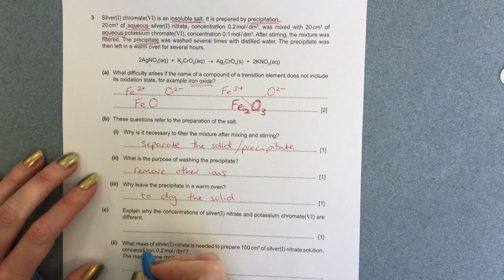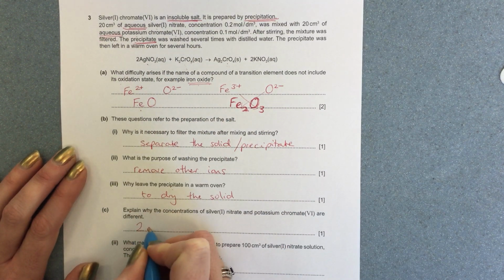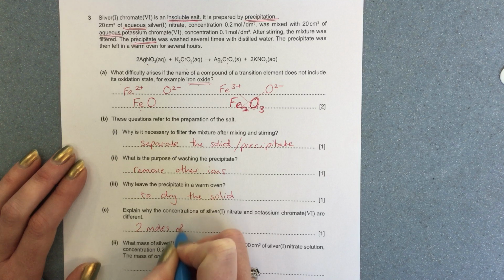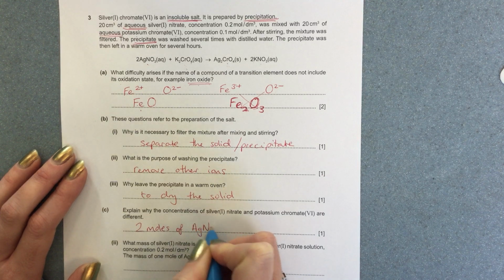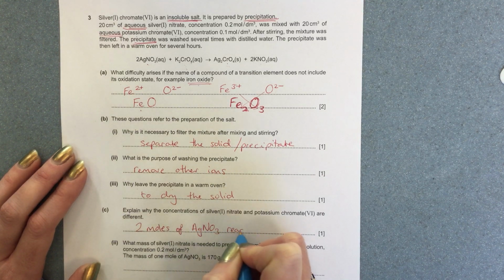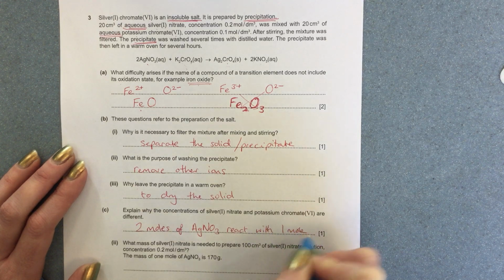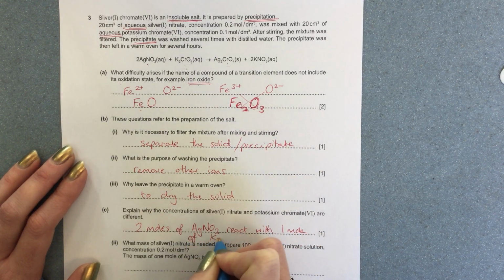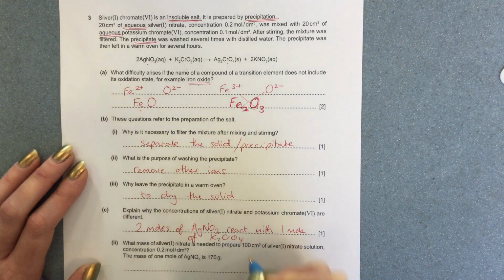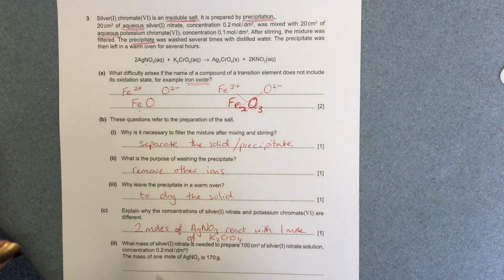So basically it's a mole question. So 2 moles of AgNO3 react with 1 mole of K2CrO4 for that thing there. And actually you could just say they don't react in the same ratio.